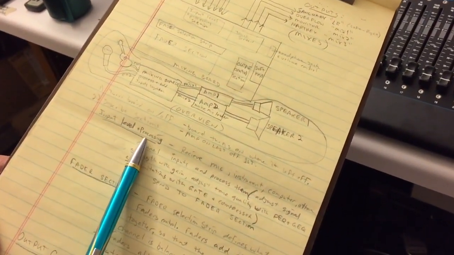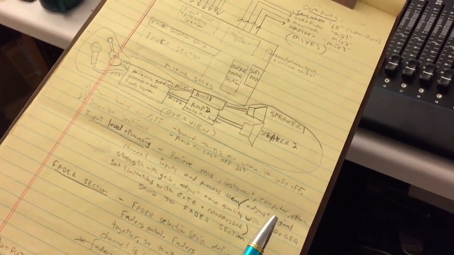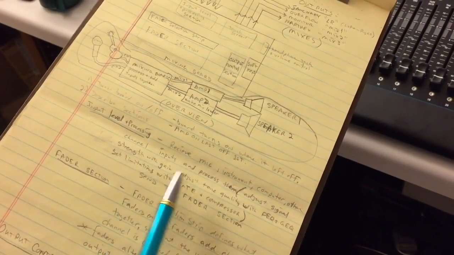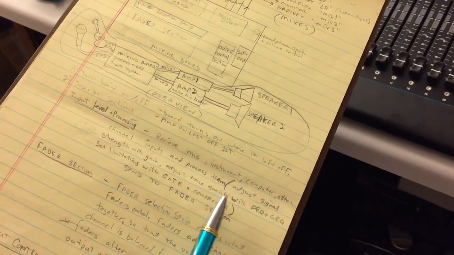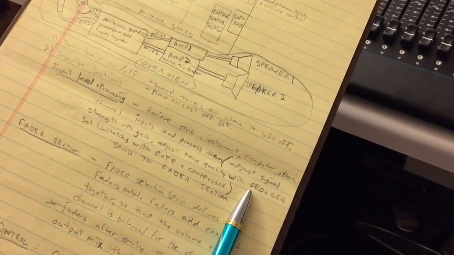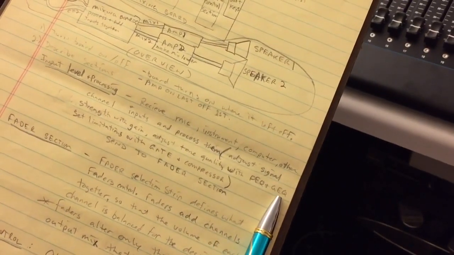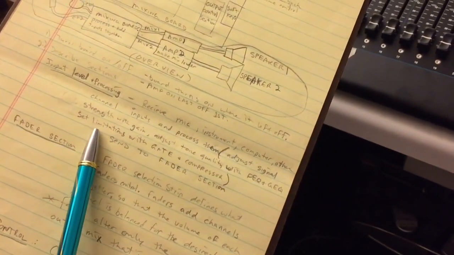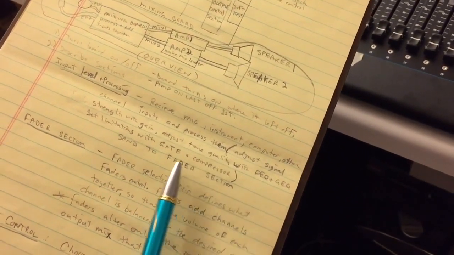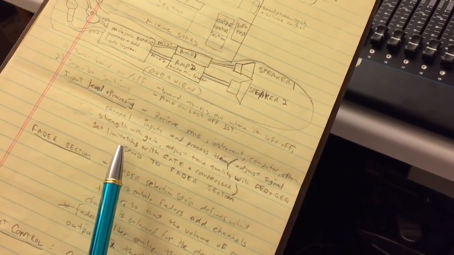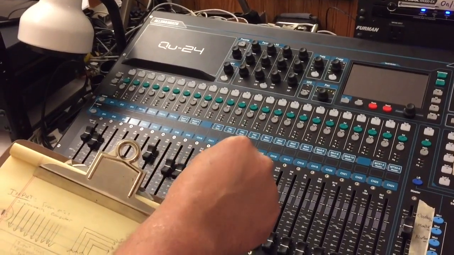The input processing section takes the mic signals and the instrument and the computer and anything else that you put in, and it can adjust the signal strength, the tone quality, and the equalization, which is PEQ and GEQ, or parametric equalizer and graphic equalizer. It can set limits on the sounds with the gate and the compressor, and we'll go over those more in a minute. Once the processing here is done, it sends the signal to the fader section.